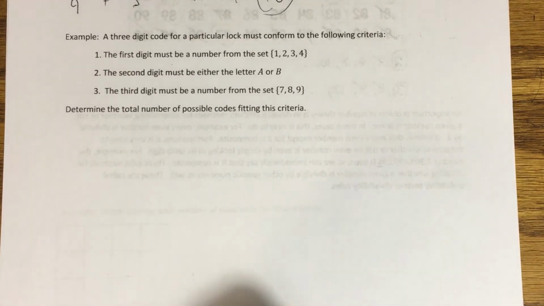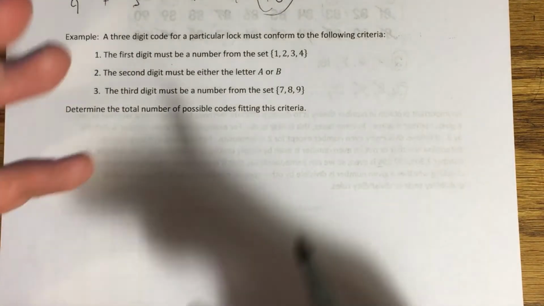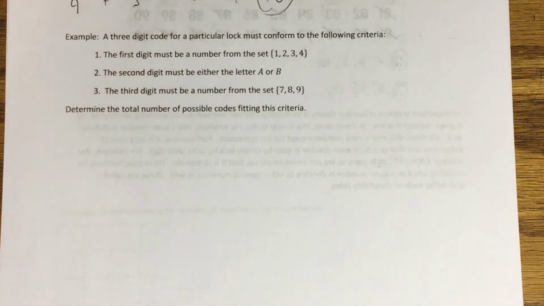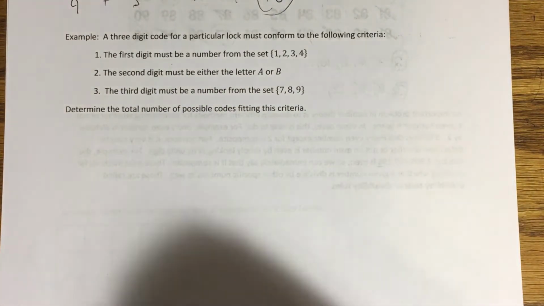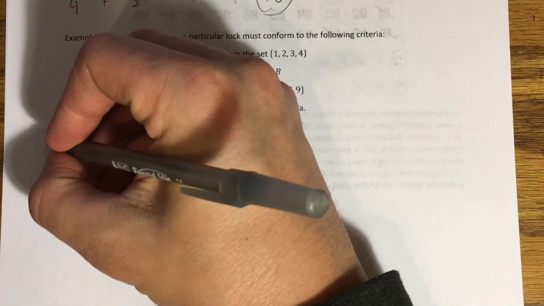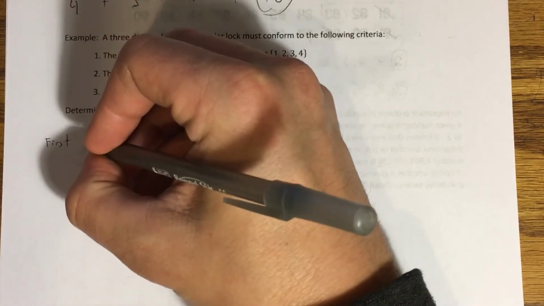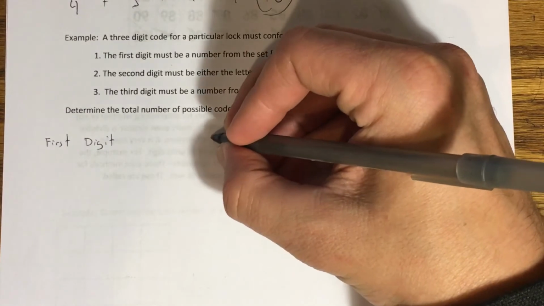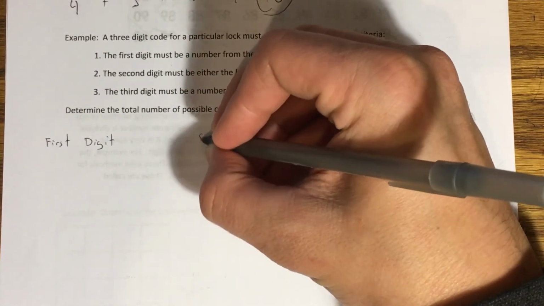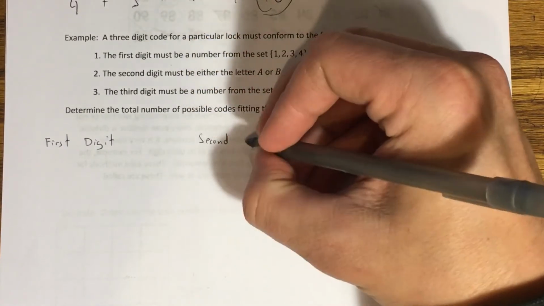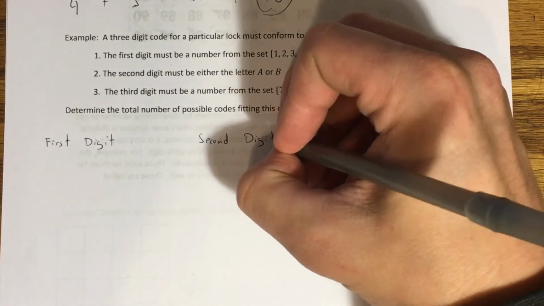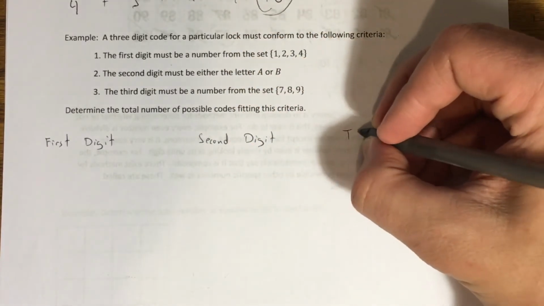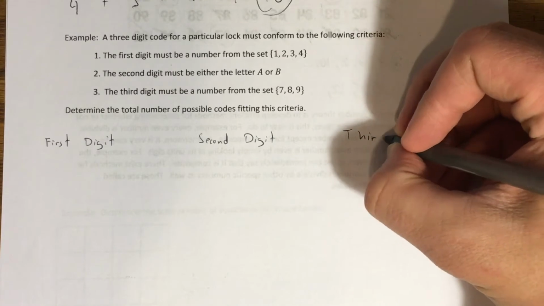So here's the idea of a tree diagram. We're going to have 3 stages of this code writing process. A stage for the first digit. We have to choose a first digit. We're going to have to choose a second digit. And we're going to have to choose a third digit.